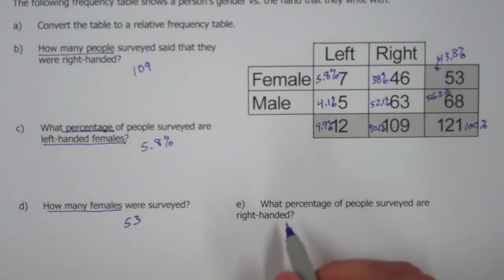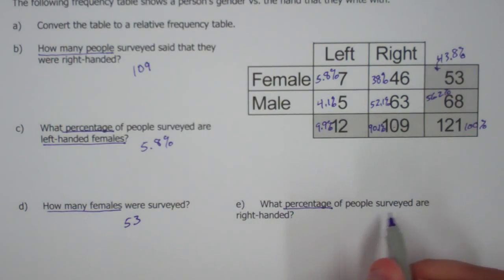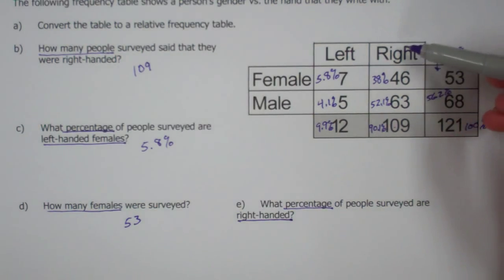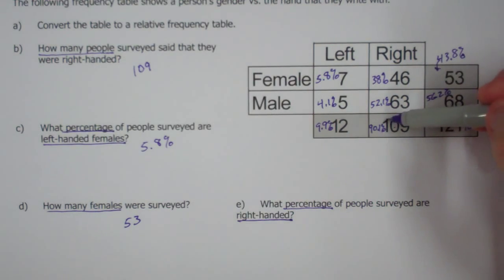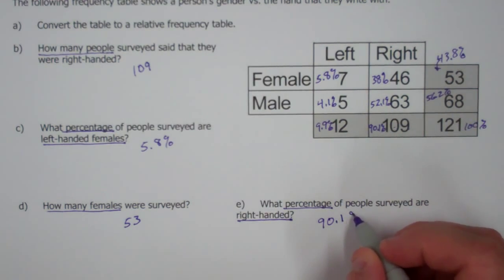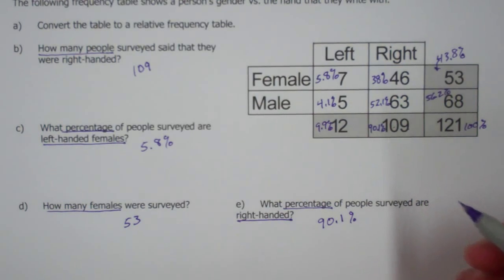Part E is a percentage, though. It says what percentage of people surveyed are right-handed. This is both male and female, so we're going to go to the right-handed column. We're going to go over here to 109. But we want the percentage. We've already calculated the percentage as being 90.1%.